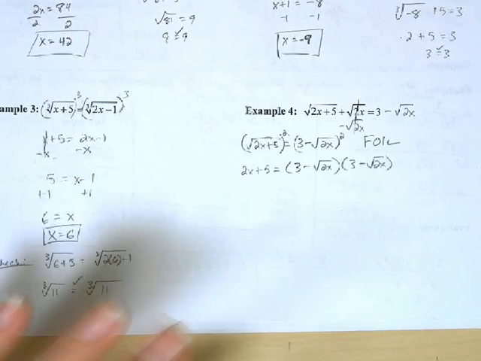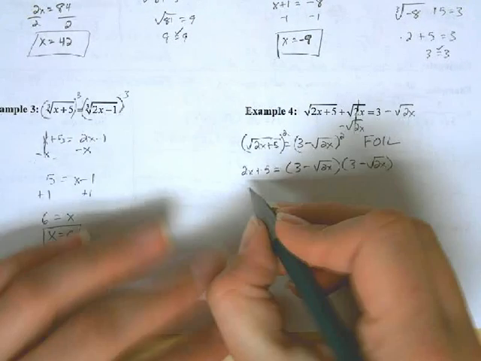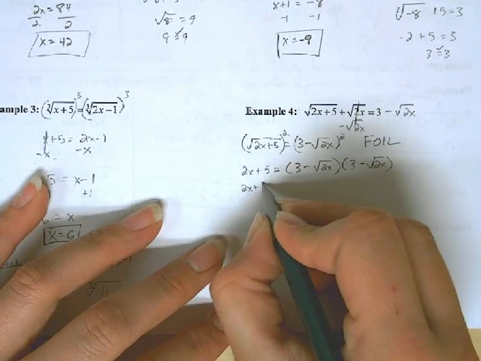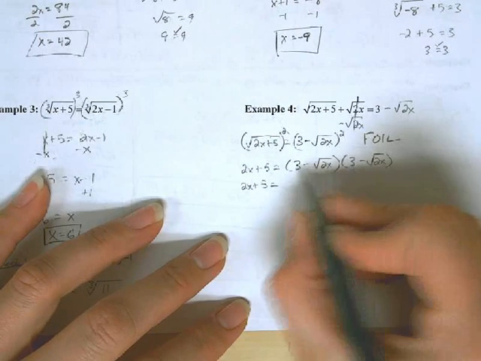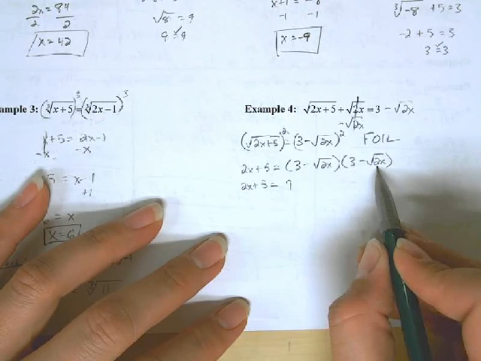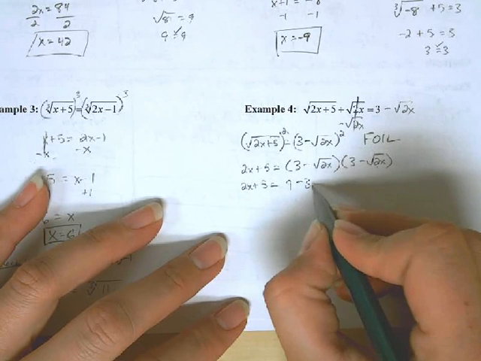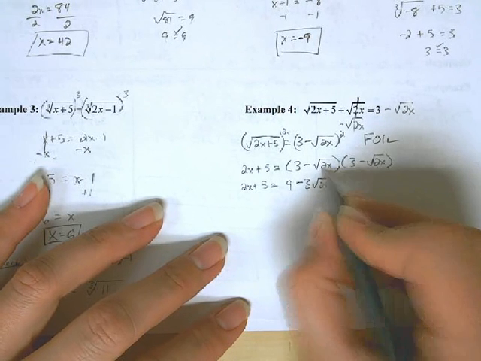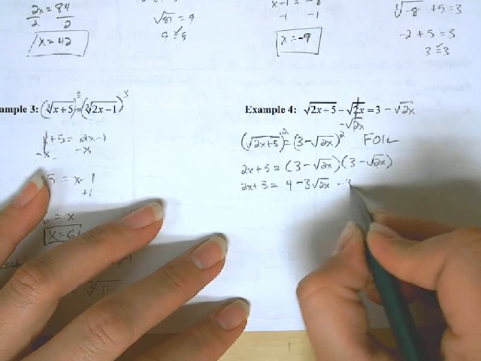Okay, so here we go. We got to FOIL it. Left-hand side stays the same for now. Okay, 3 times 3 is 9. That's the first. 3 times negative square root of 2x is negative 3 square root of 2x. Negative square root of 2x times 3 is negative 3 square root of 2x.